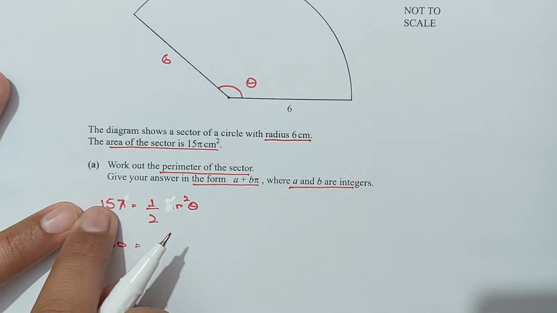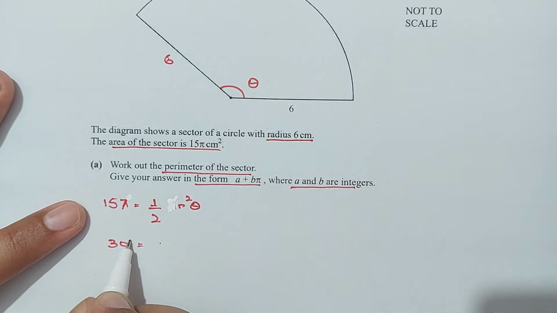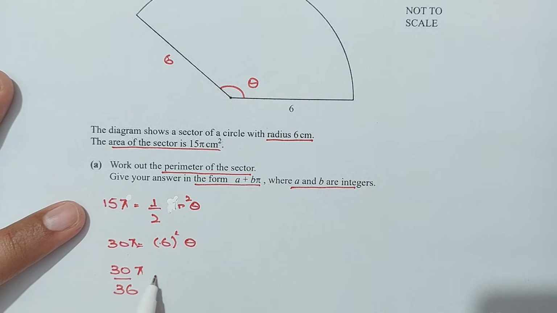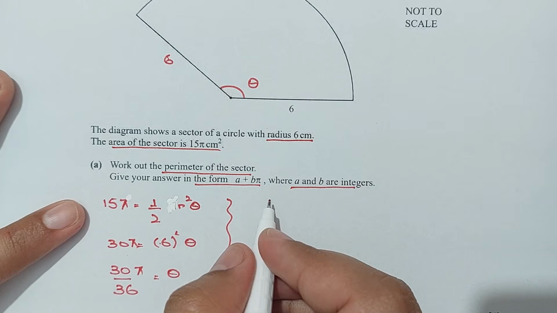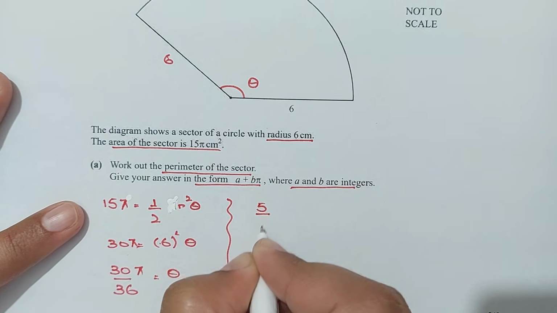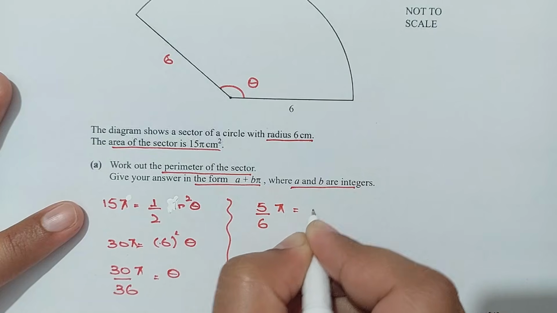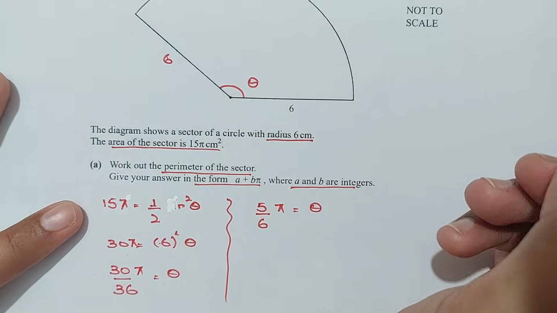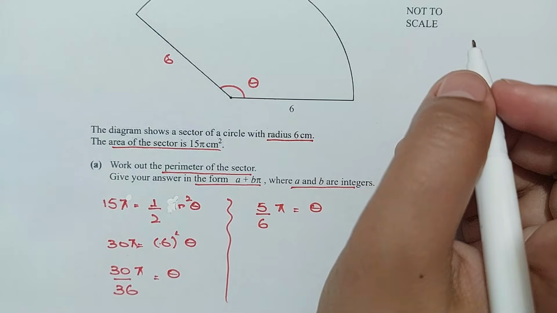So 2 times 15 is 30 pi. Radius is 6 square, and we have theta. So 30 pi over 6 square, which is 36, would be equals to theta. So theta value is 30 over 36 pi. 6 times 5 is 30. 6 times 6 is 36 pi. This would be theta, 5 by 6 pi. Right. Now we have to find the perimeter.